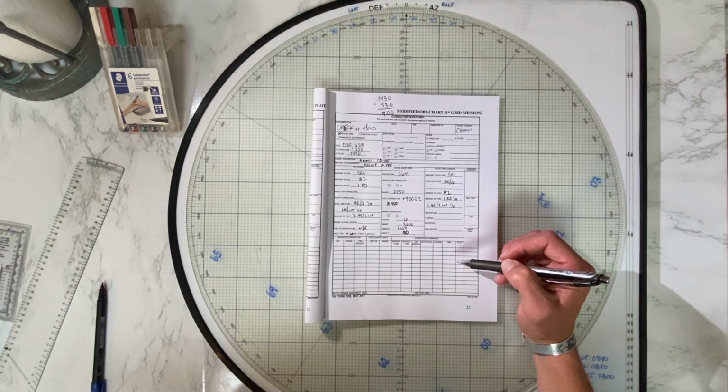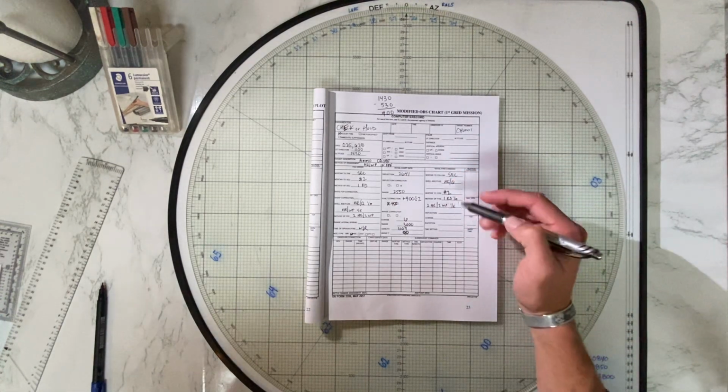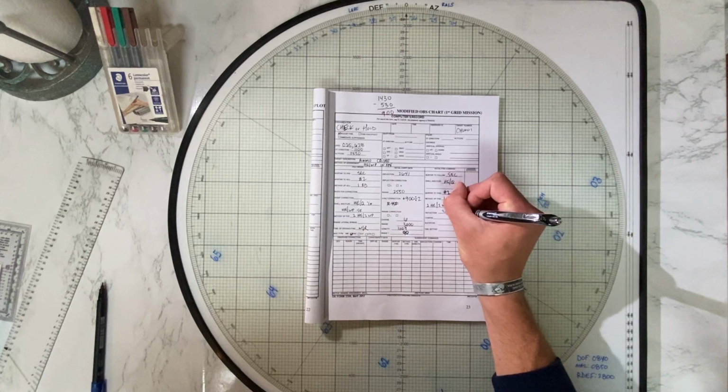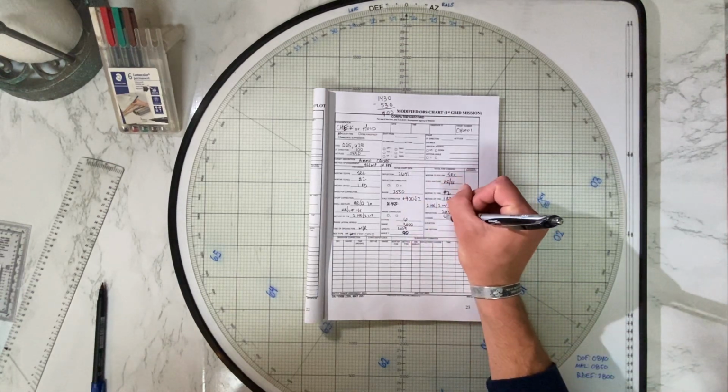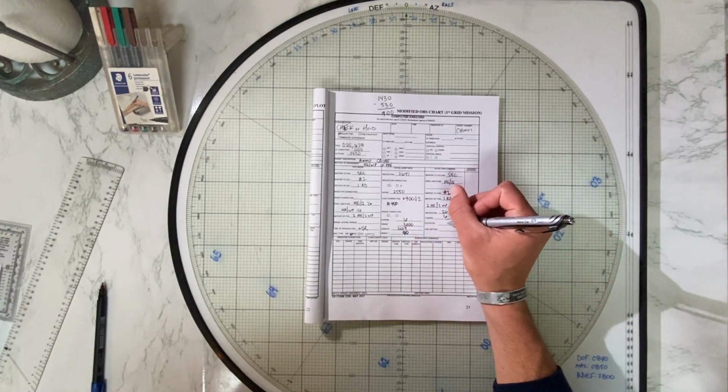I'm going to pull my deflection over to get a command deflection of 2641. I said it was charge 6. My elevation from the TFT is 1028.